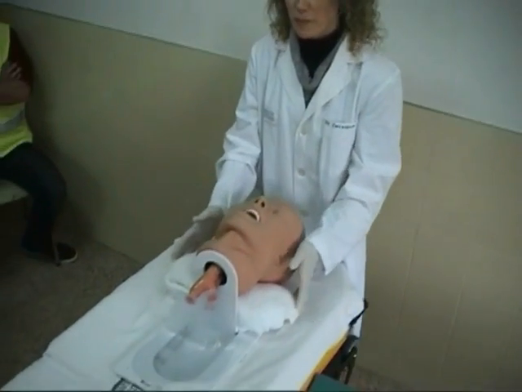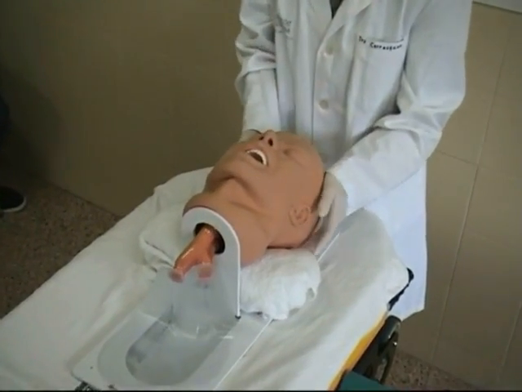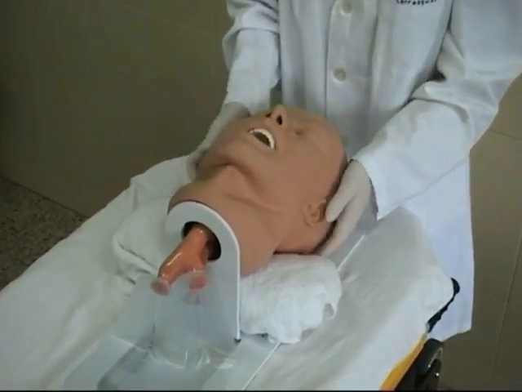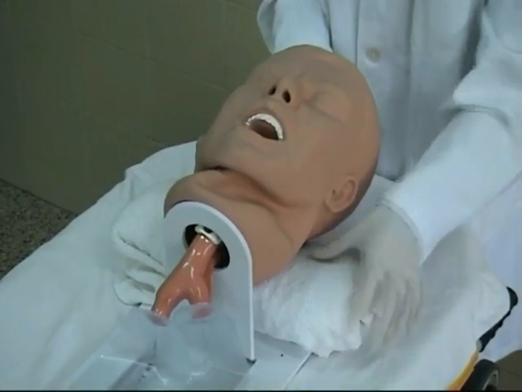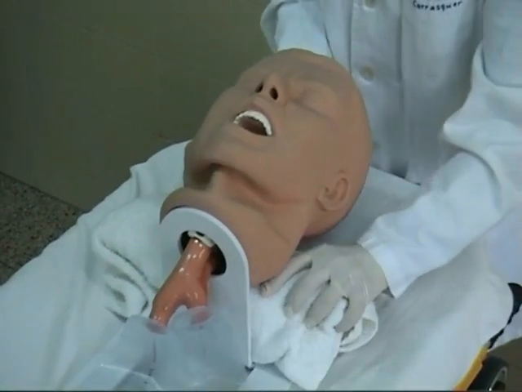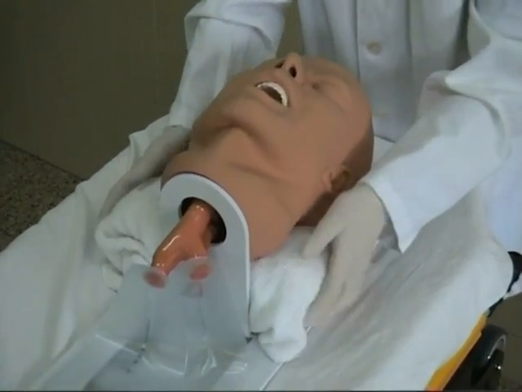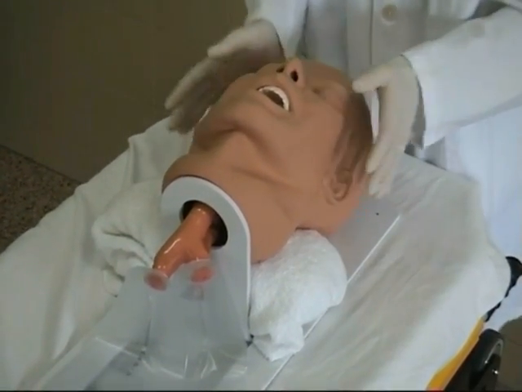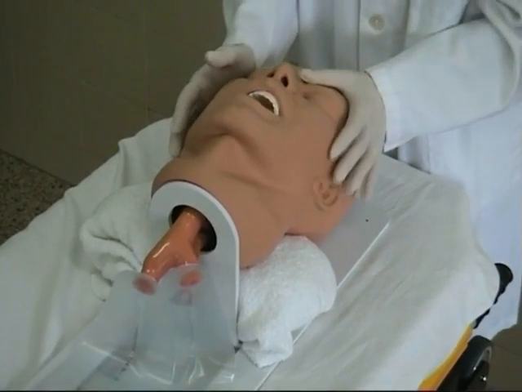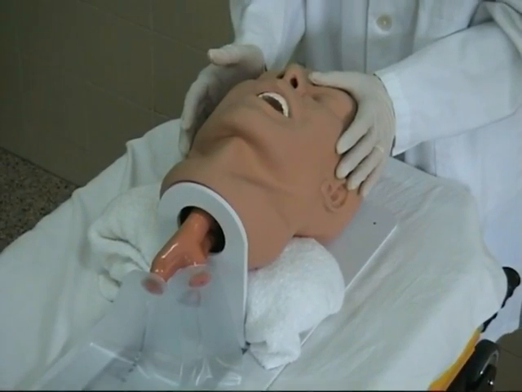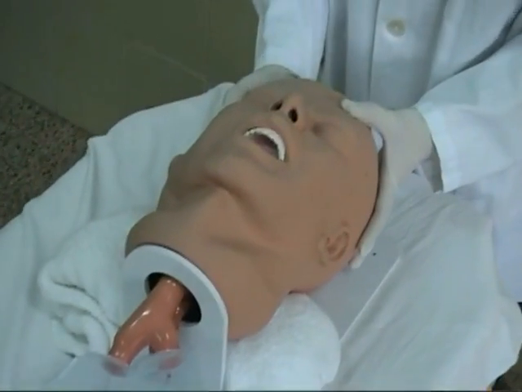Standing behind the patient, place the patient's head into the sniffing position by placing a pillow or a folded towel under the patient's neck. This position will increase the alignment of the axis of the oral cavity, pharynx and larynx, that will enhance the visualization of the vocal cords.